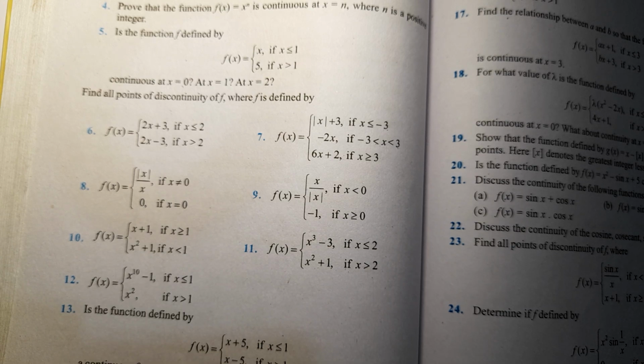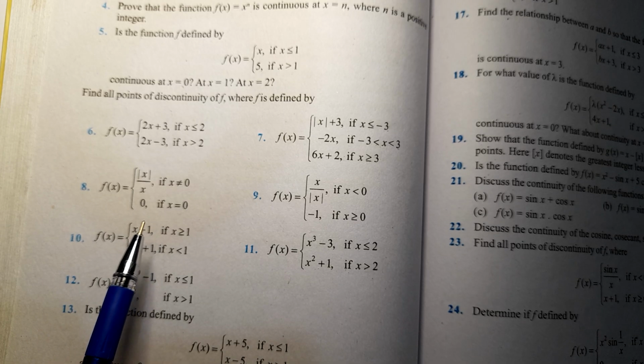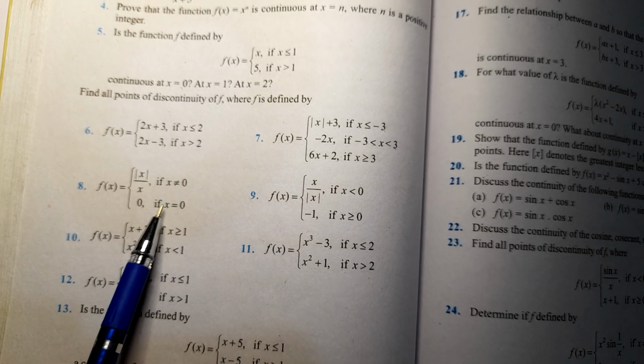Question number 8. f(x) is equal to modulus of x divided by x if x does not equal 0, or 0 if x equals 0. We have to find a point of discontinuity. So we'll check at x equal to 0.